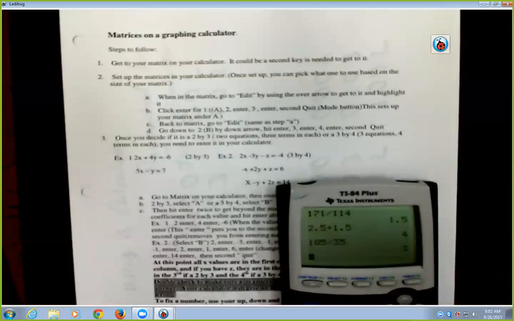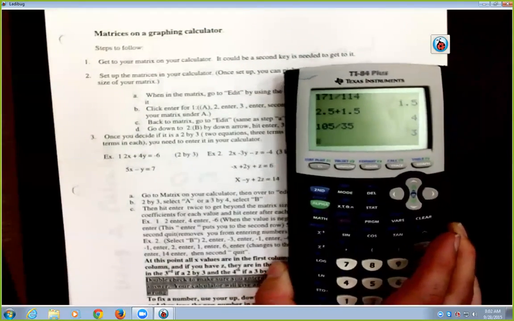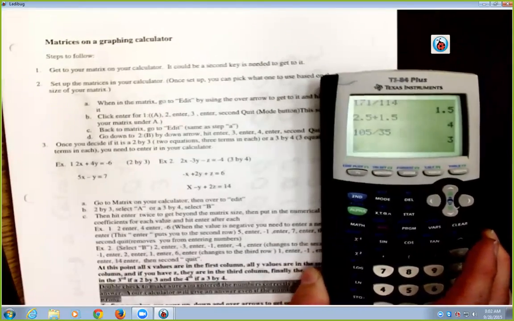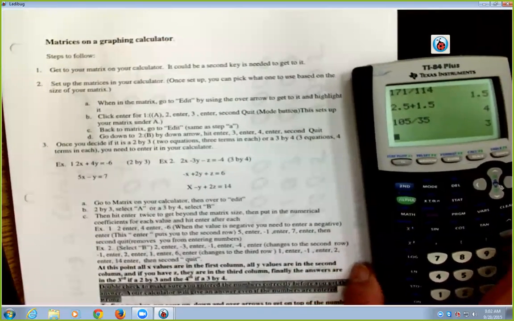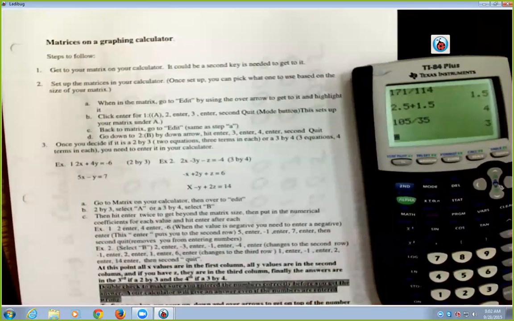So get your graphing calculators out, because we're going to walk through and set them up so that we can use them to solve your systems of equations. Again, I've got to see if I can find the spot where this shows up without being on top of my writing or the stuff that's in here. Looks like that's about a good spot.